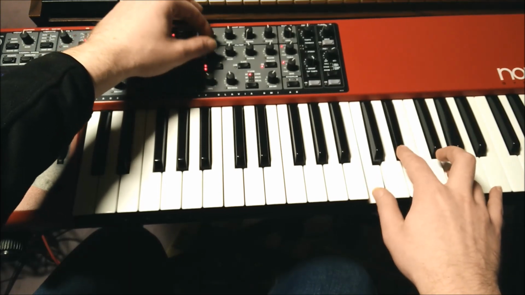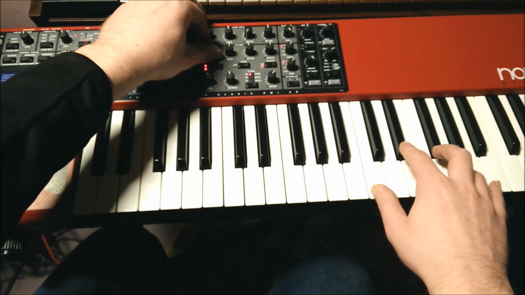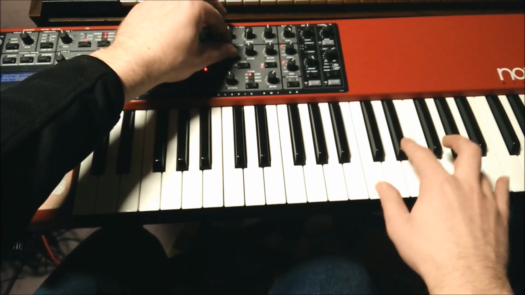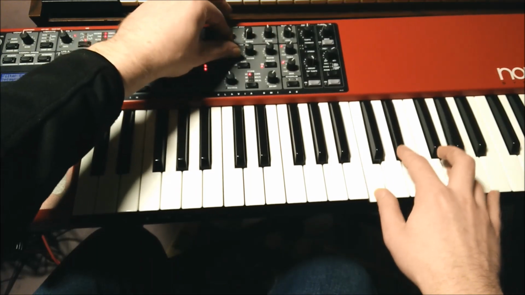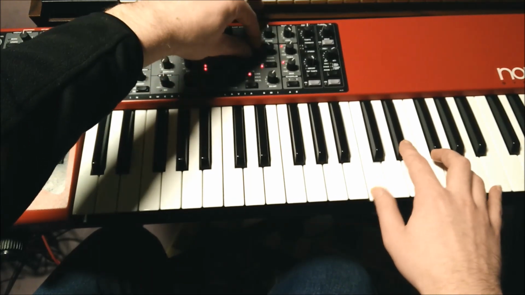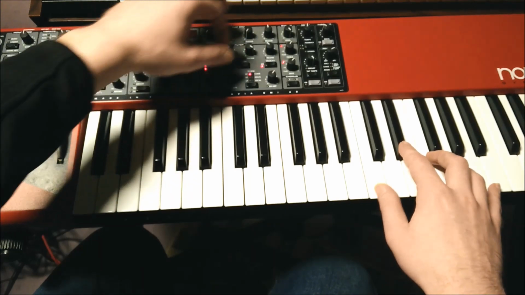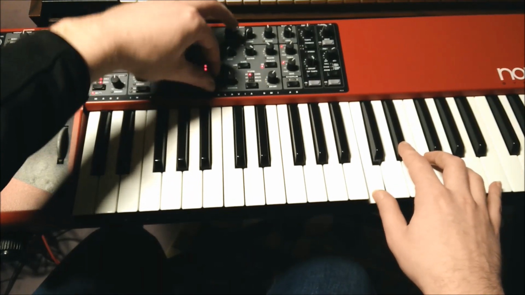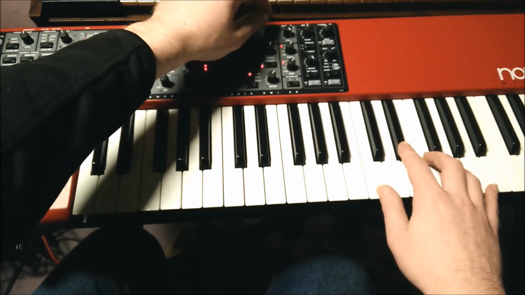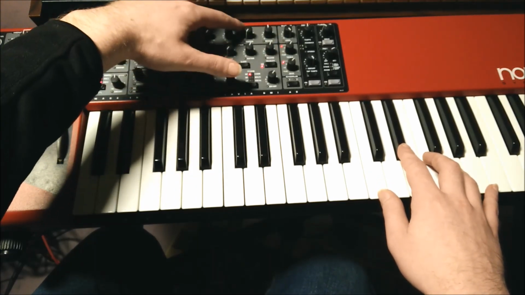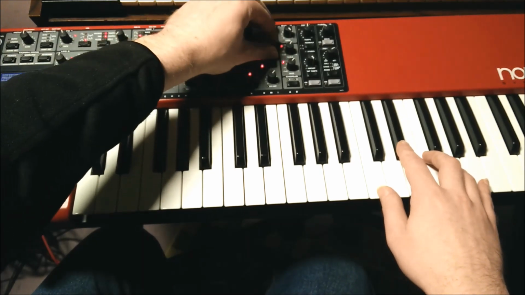Attack will make it fade in. Decay can make it plucky. Sustain is basically a level. It's sort of like moving this. And release, you'll need the release up of the amplifier to hear the release on the filter.